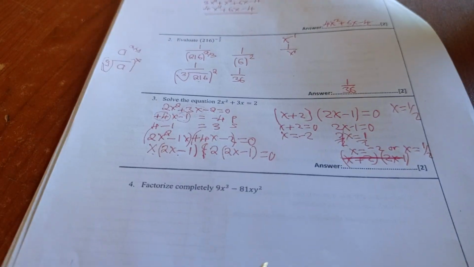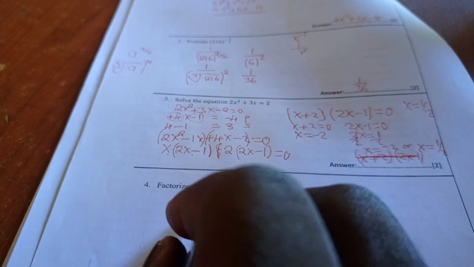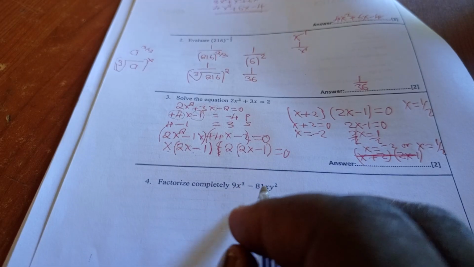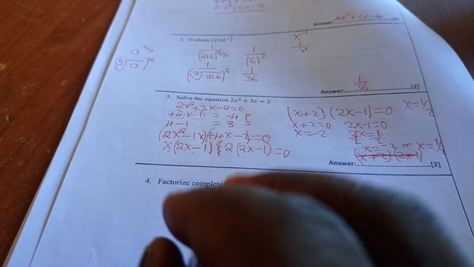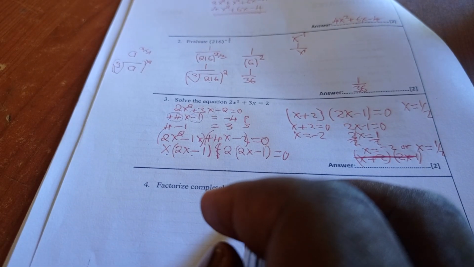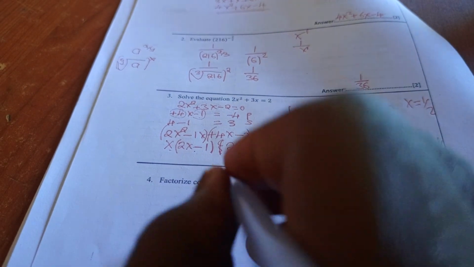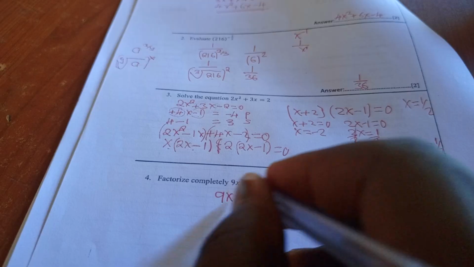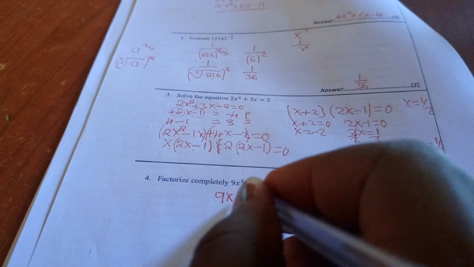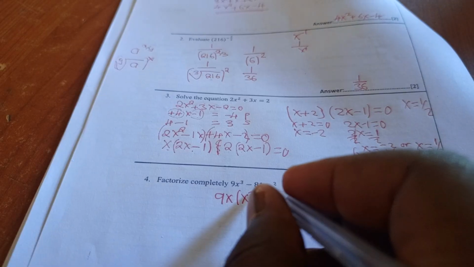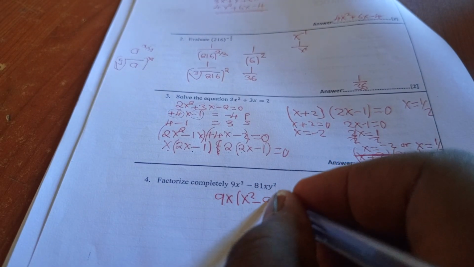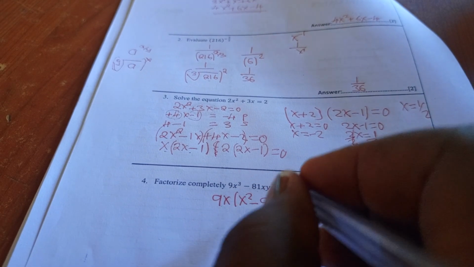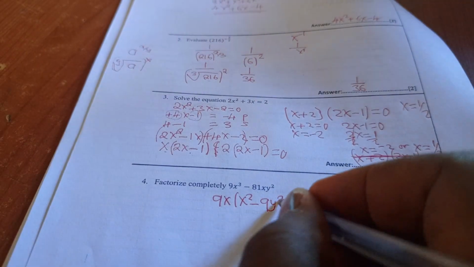So we go to the next question, which is question 3, question 4, I mean. Factorize completely. We need to look for a number which can go into 9x to the power 3 and also 81xy to the power 2. 9 can go into 9 and 81, and we also have x in both. So we write 9x here. Then 9 into 9 is 1, and x into x to the power 3 is x to the power 2. Then minus, 9 into 81 is 9. Then x into x, the x cancels, and we remain with y to the power 2.